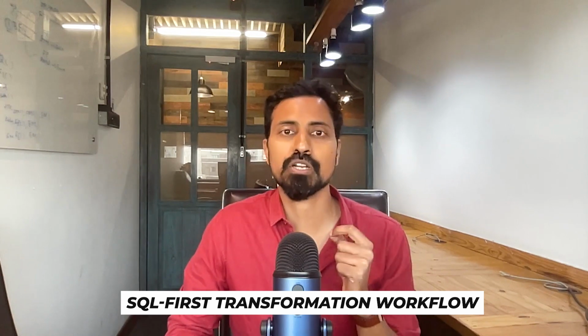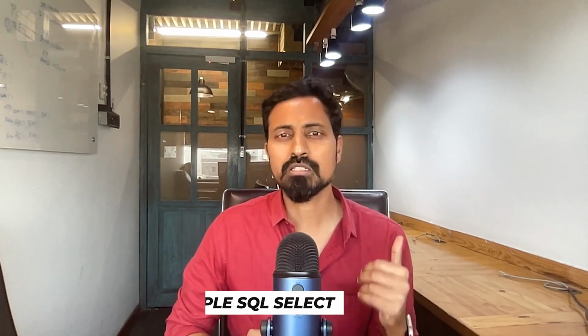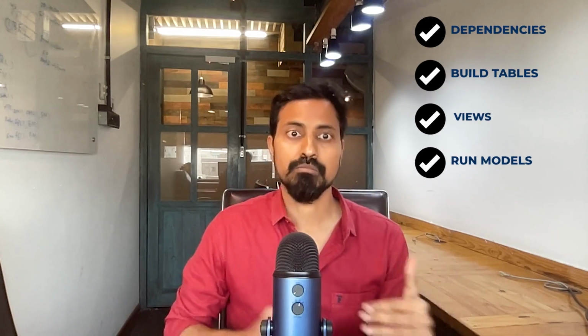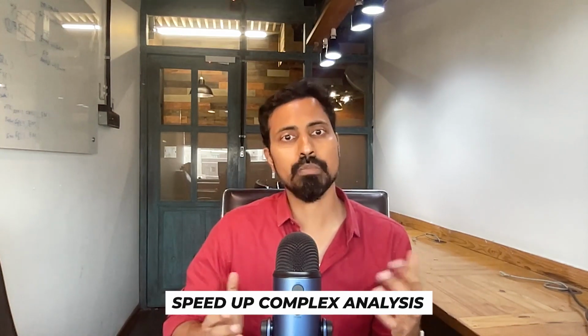Is there any transformation tool that can effectively address these challenges? Let's explore Data Build Tool, aka DBT. It is claimed to be the new standard for data transformation, a SQL-first transformation workflow. The first one, develop faster. Replace boilerplate data definition and data manipulation language with simple SQL select statements that infer dependencies, build tables, views, and run models in order. Develop code that writes itself with macros, reference statements, and autocomplete commands in the IDE. Make use of Python packages to speed up complex analysis.